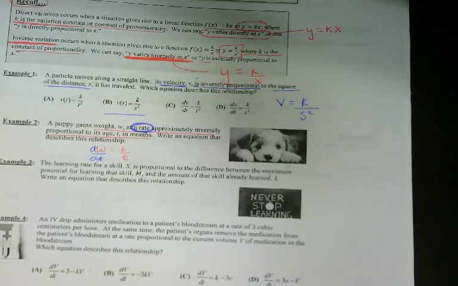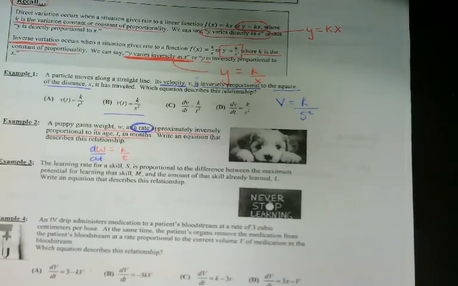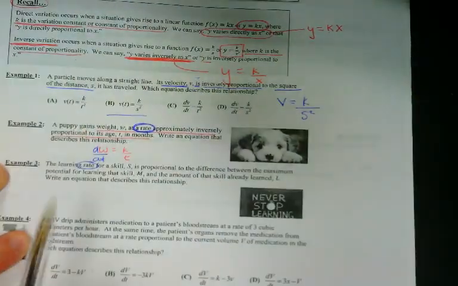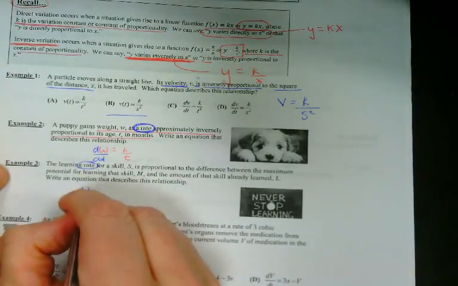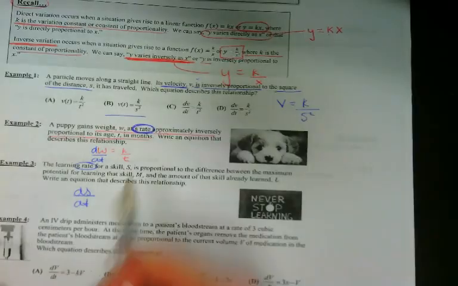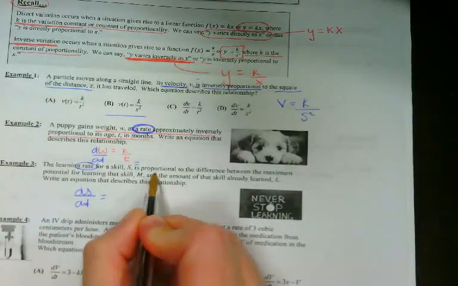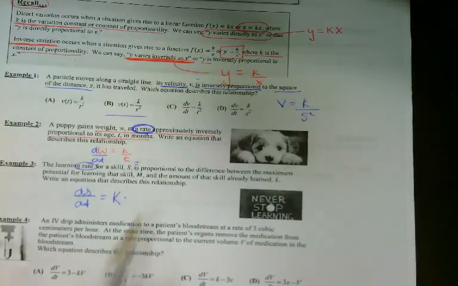All right, did we go with S or dS/dt? Sully, what are you thinking? dS/dt is perfect, and hopefully you found that four-letter word, rate. The learning rate for a skill S. So they are describing dS/dt. Is, again in math, is equal. There's my equal. Proportional, so not inversely, just regular proportional, so k times. And here's what it's proportional to.